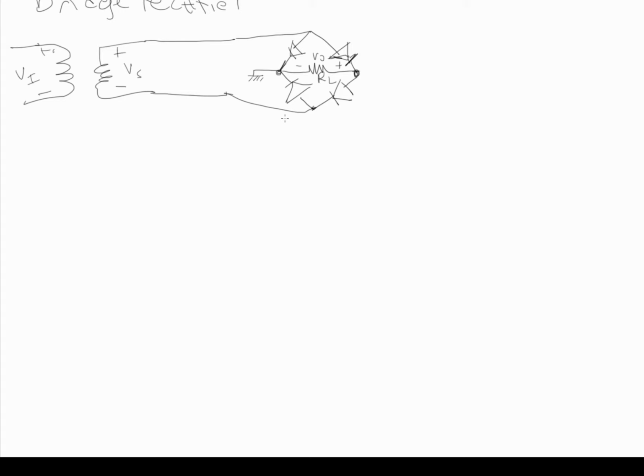I stared at it for a while, trying to figure out a good way to think about how this is actually working. So I'm going to redraw it again, but I'm just going to use, say, 5 volts to explain it.